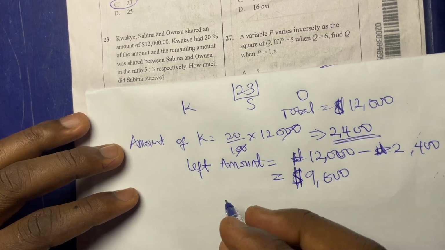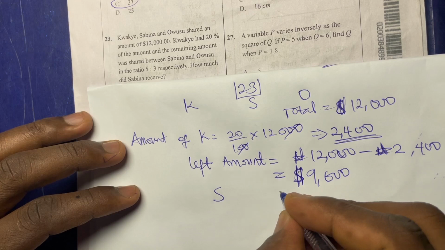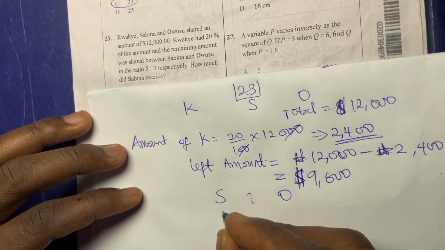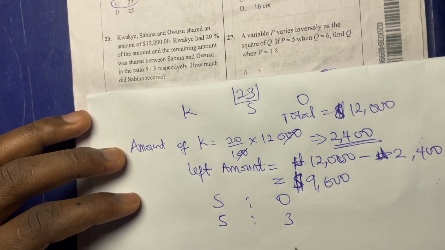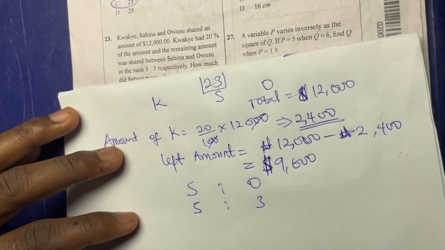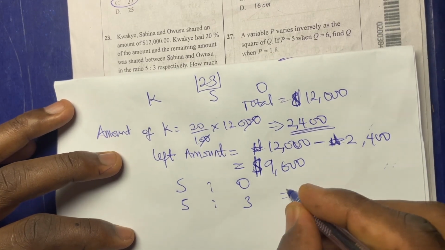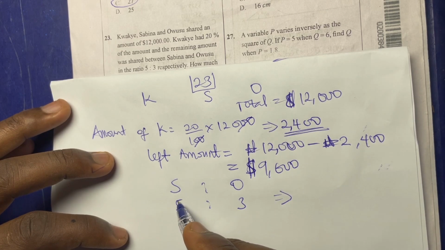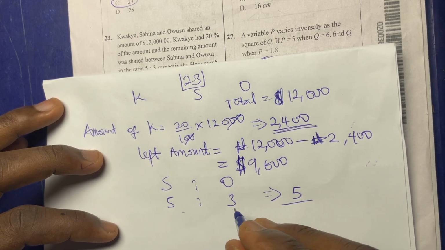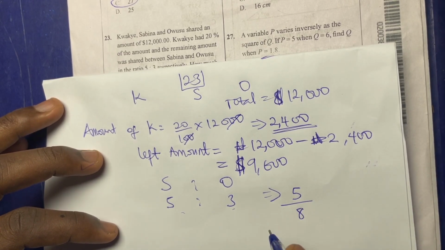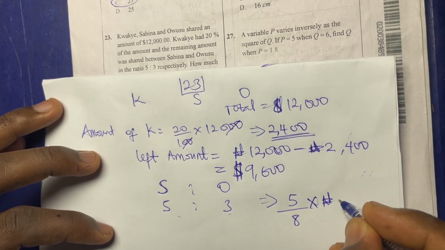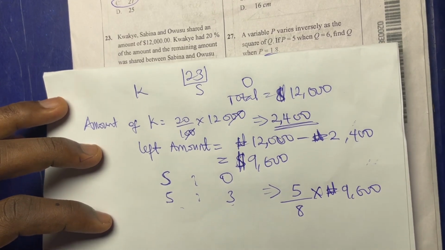We are only left with Sabina and Owusu, who share the ratio 5:3. Sabina will receive the ratio of Sabina, which is 5, over the total ratio. That is 5 plus 3, which is 8, times the total amount, 9,600.